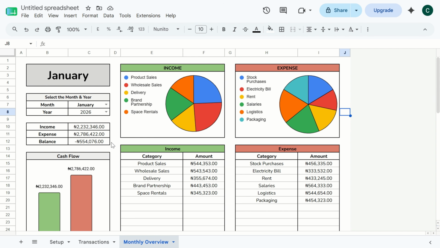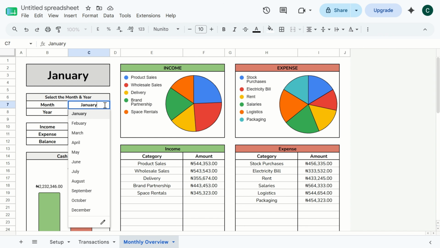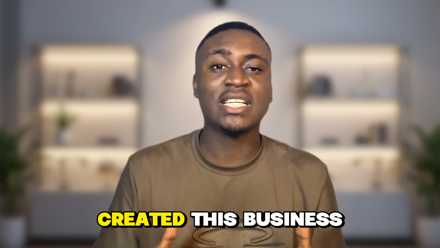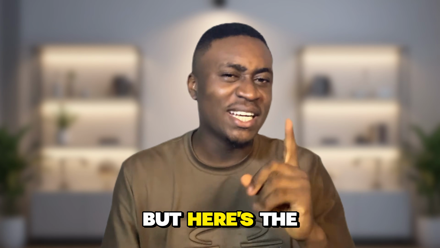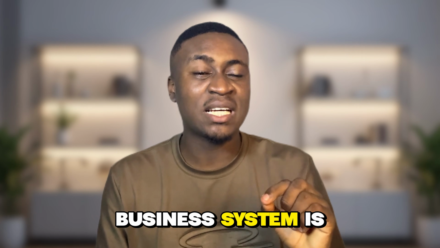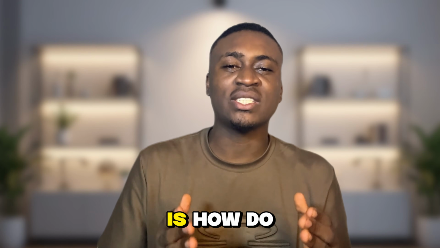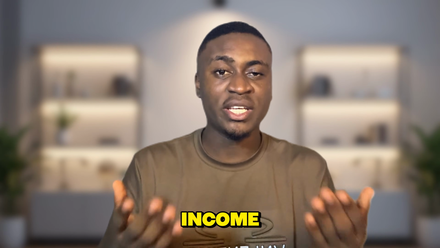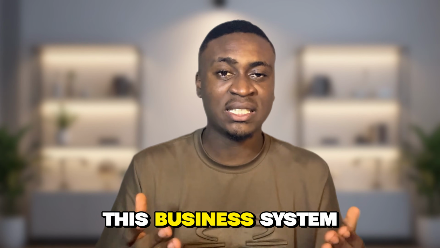And this is not just a regular dashboard. When you do something like this, trust me, you're going to be very proud of yourself. Now you successfully created this business system from scratch. But here's the thing. Building a business system is only half the work. The real question is, how do you turn this into an actual income? How do you make money from this business system?